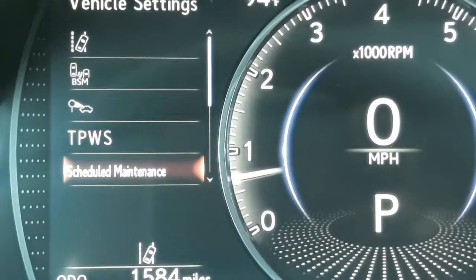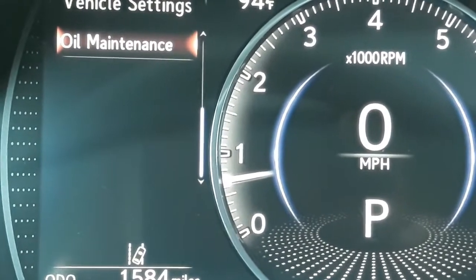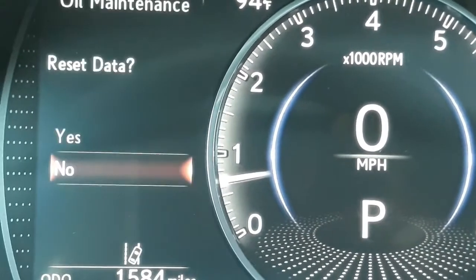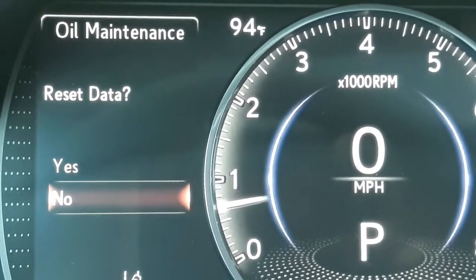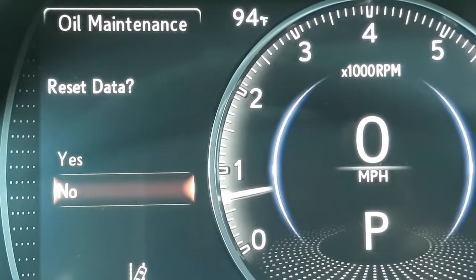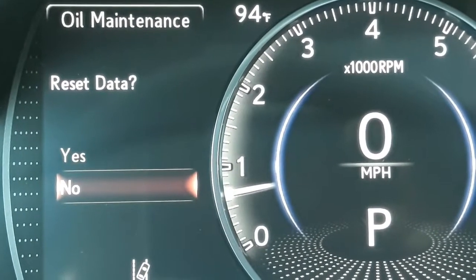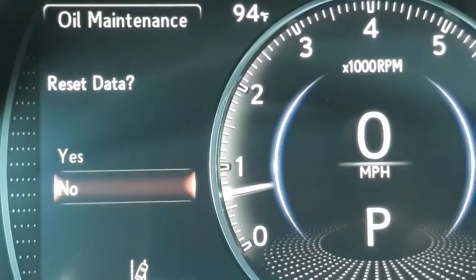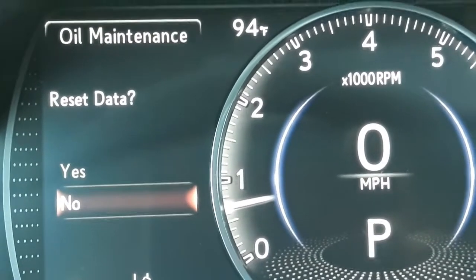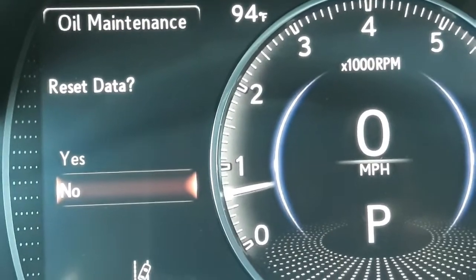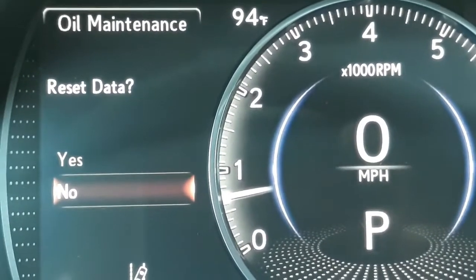And the next one is the oil maintenance light. If your oil maintenance light comes on after your oil change, usually every 10,000 miles, you'd come here and go to yes to reset data, and it'll reset it and clear that light off of your alert. That would usually pop up in your alert window that we saw earlier, for the oil maintenance light.